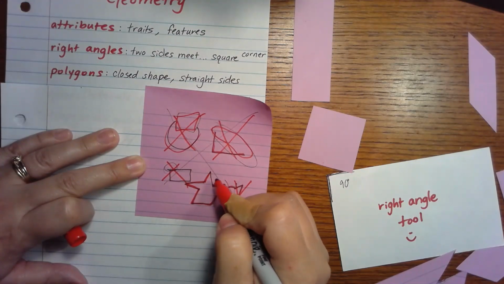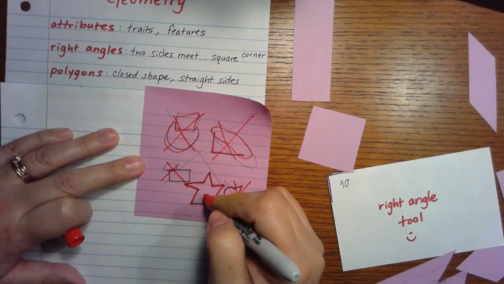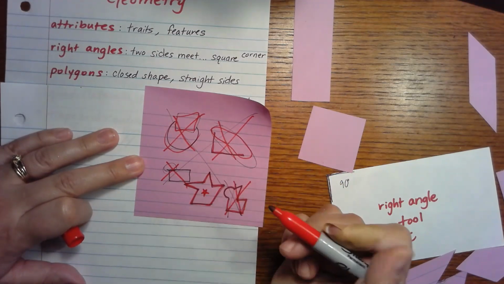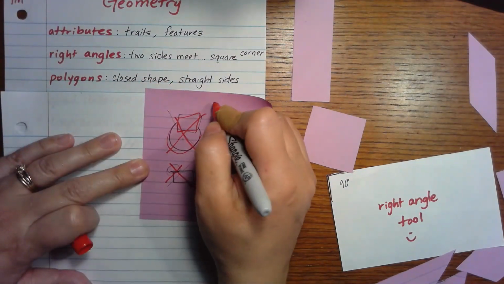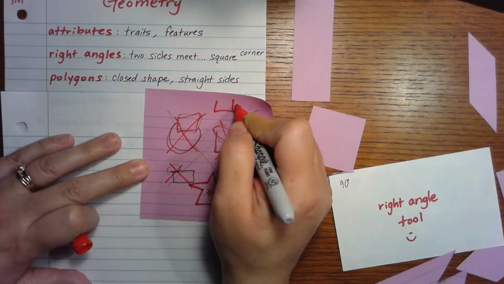And this weird thing that I invented, this has straight sides and it's a closed figure, so yay, this one's a polygon. So a polygon is a closed shape with straight sides. Anything with an opening, not a polygon.